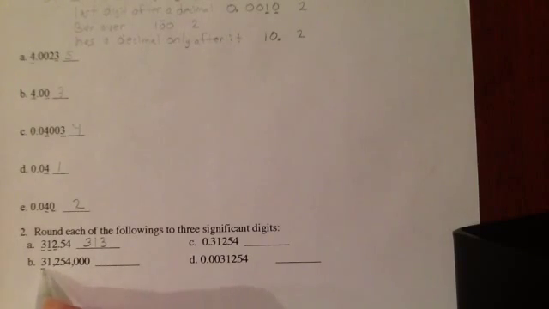Looking at this one, 1, 2, 3. So it's going to be 1, 3, 1. This 2, because there's a 5 to the right of it, would round up to a 3. And then you can put zeros as placeholders for the rest of them.